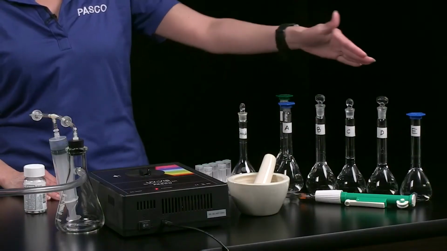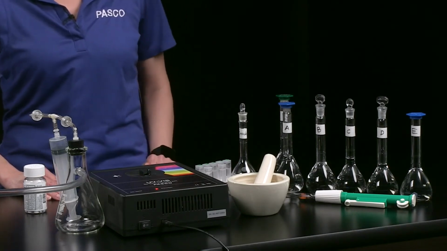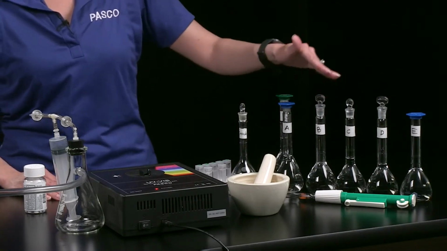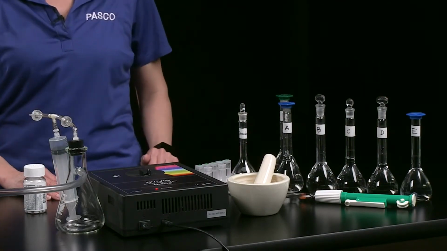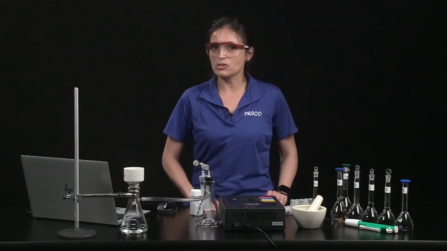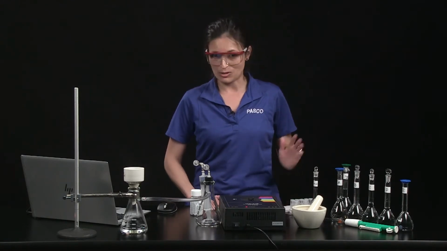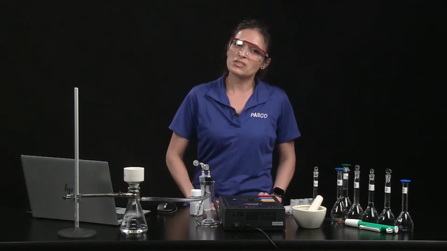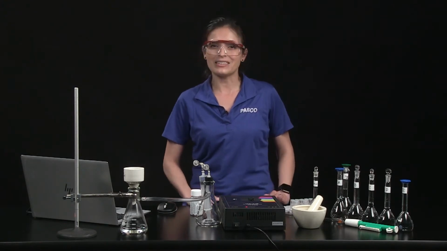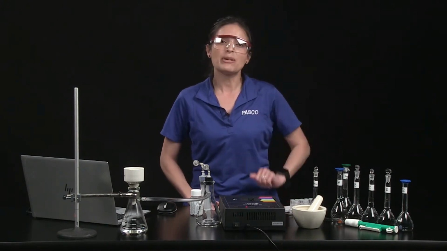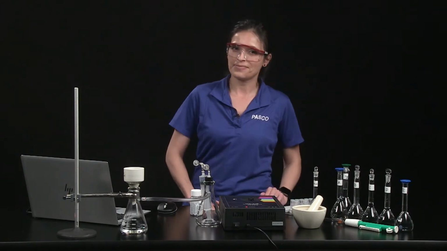Next, 5 solutions labeled A through E are made by taking 2, 4, 6, 8, and 10 milliliters of stock solution and diluting each to 100 milliliters with distilled water in a volumetric flask. Students must use the dilution equation M1V1 equals M2V2 to calculate the new concentration of each solution based on the volume of stock solution used.